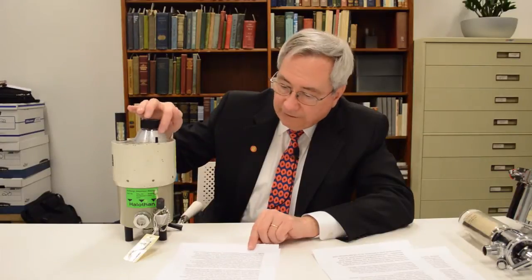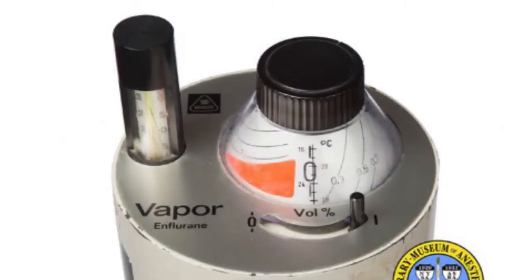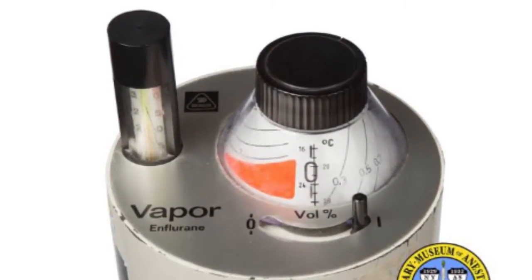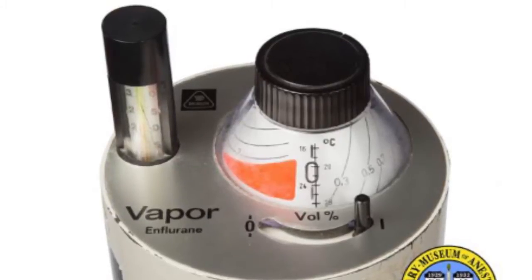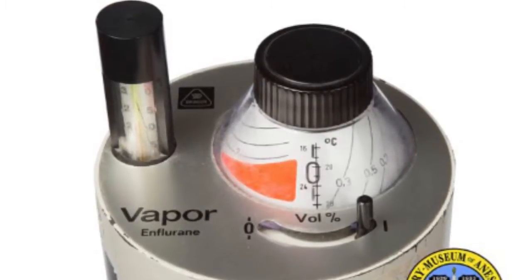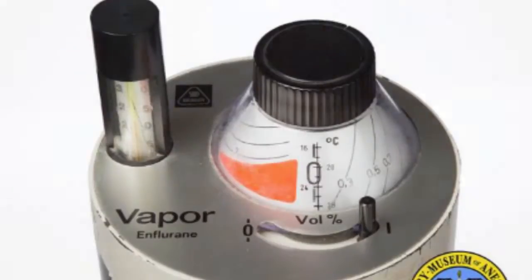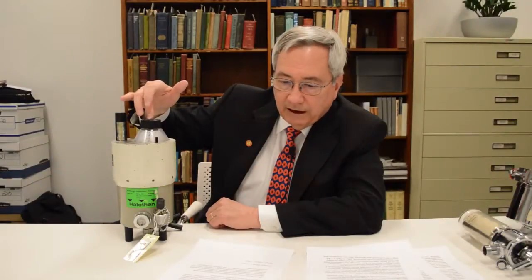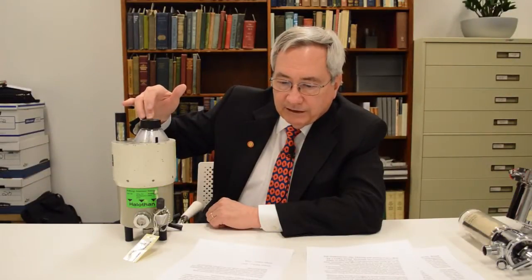Now, if you look at this dial, you'll notice that there's a series of temperature-specific slanted lines. And by looking at the measured temperature of the anesthetic agent and then picking the corresponding line, the concentration dial setting could be adjusted to provide for a highly predictable halothane concentration.